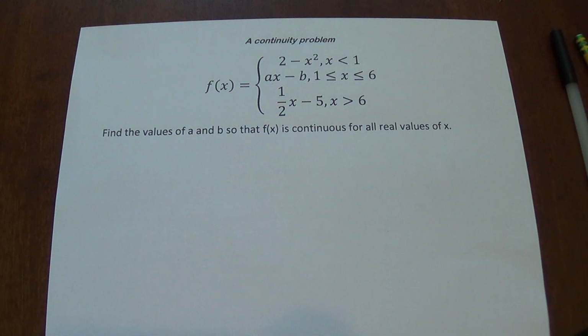Hi, we're going to take a look at this problem. This is a fairly standard calculus problem when you have to determine values to make a particular function continuous. So what do we have here?